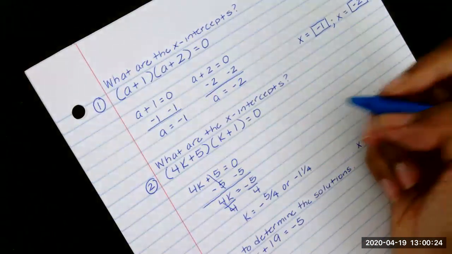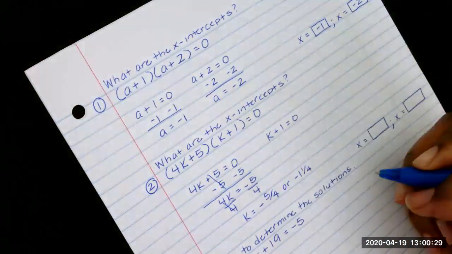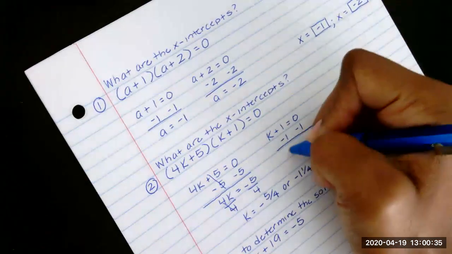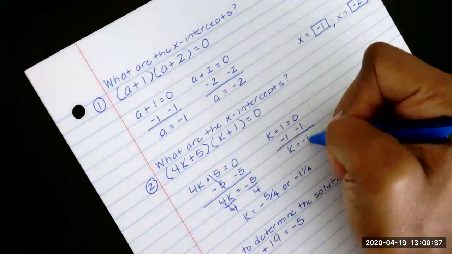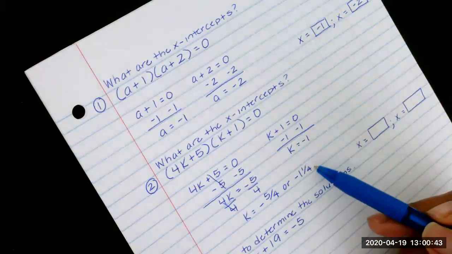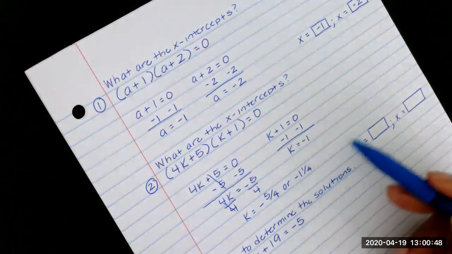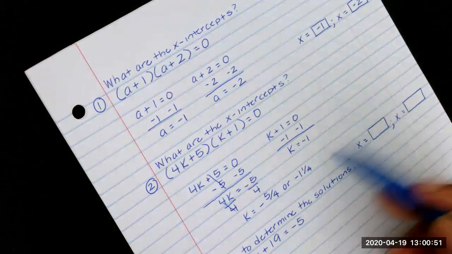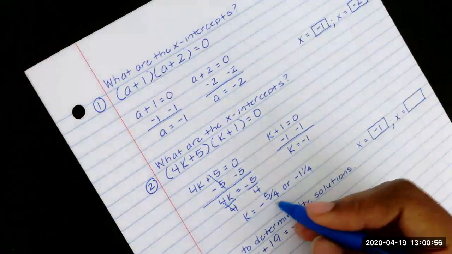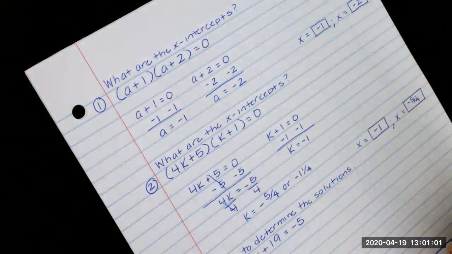All right, so now we have to solve the other one. We have k plus 1 equals 0. To get k by itself, I would subtract 1 on both sides. So we have k equals negative 1. So now you have negative 1 and negative 1 and 1/4. Of course, you guys know that negative 1 is larger than negative 1 and 1/4. So when we put our answers into the computer, the negative 1 goes in the first one. And then I would just leave it as the improper fraction, negative 5/4. That goes in for the second answer.